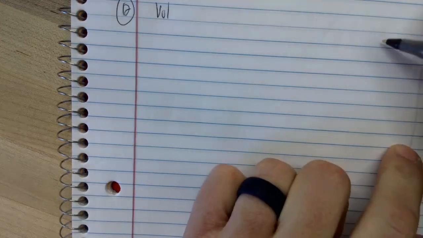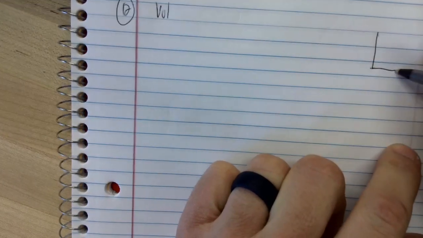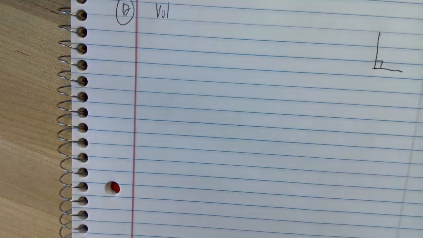Okay, so 12, we're looking at the volume of a right solid. What does it say that it's a right solid? Are there wrong solids? You should talk to your doctor about that. It says it's a right solid because its base is parallel to the ground. Its height is perpendicular to the ground.